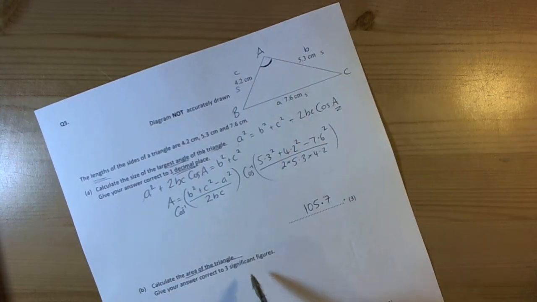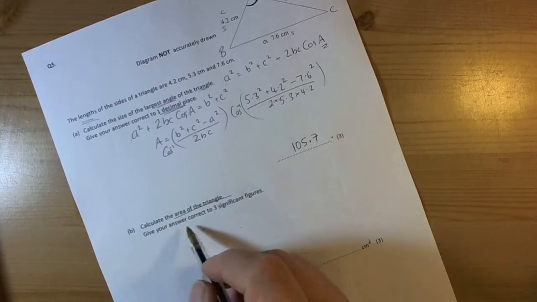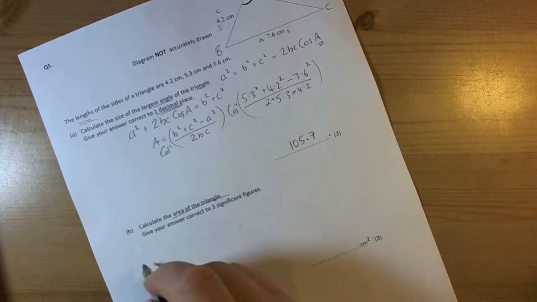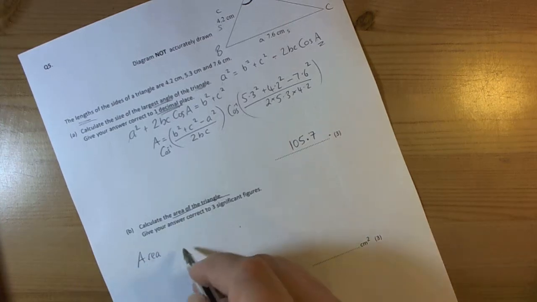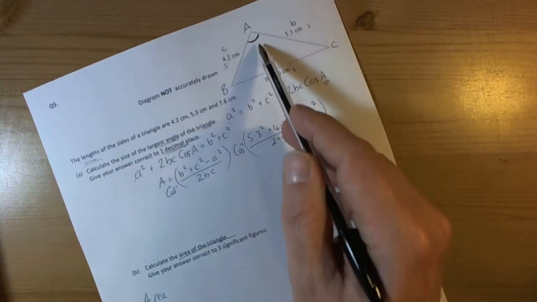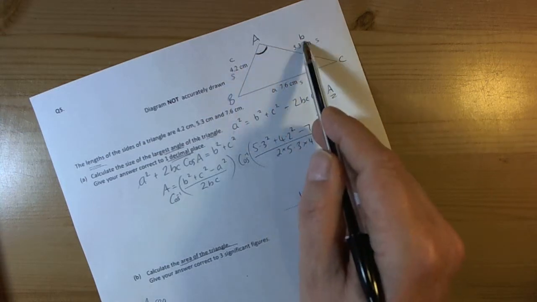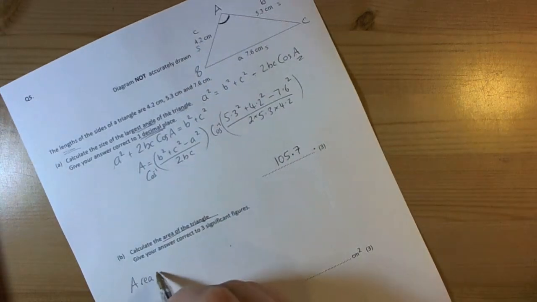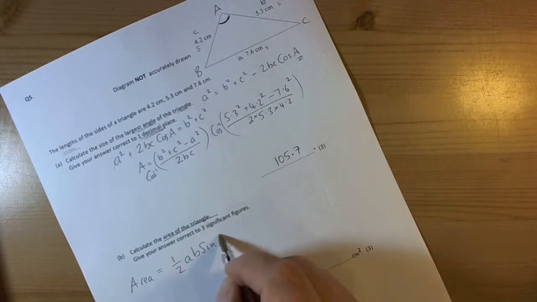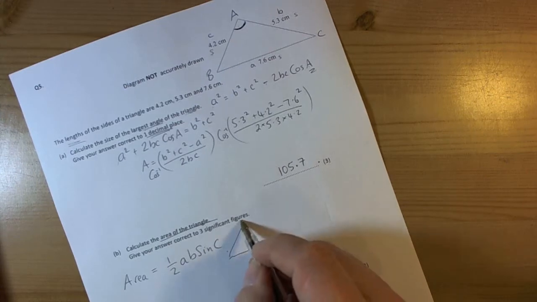It then says calculate the area of the triangle. Well, we've got to ask ourselves what the formula is for that. Again, we go to the front of the exam paper, look at the formula sheet, and it tells me that to find the area of any triangle where we're given side, angle, side. Now we've worked out this A angle, we've got a side, angle, side triangle. So that means we can use the area formula, which is a half ab sine of C. So therefore that meant the angle was at C.